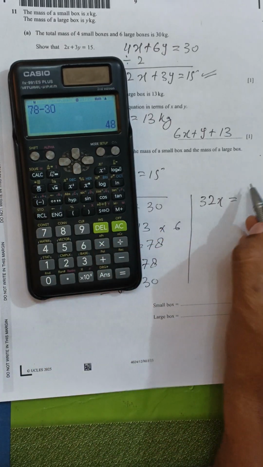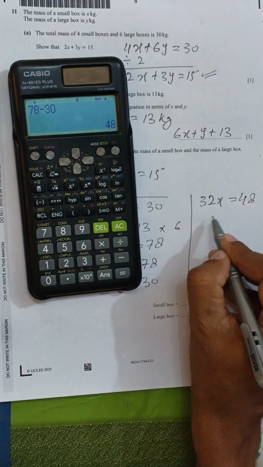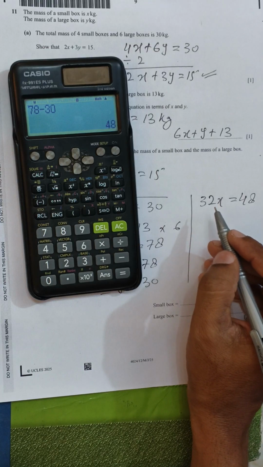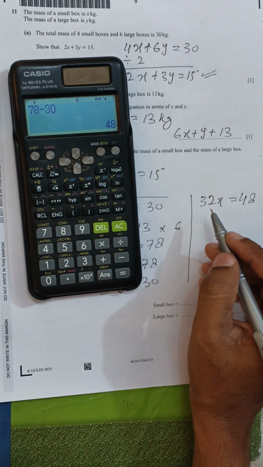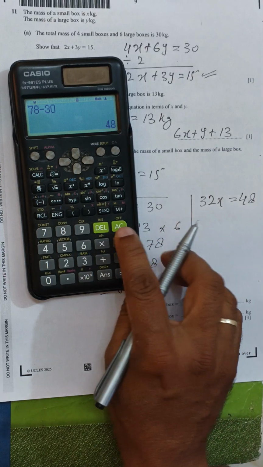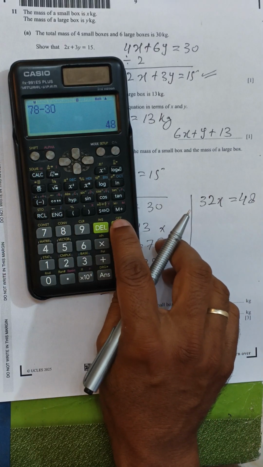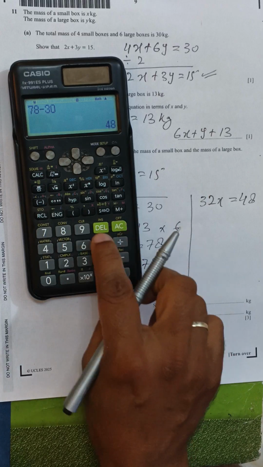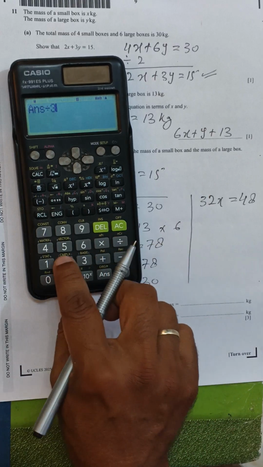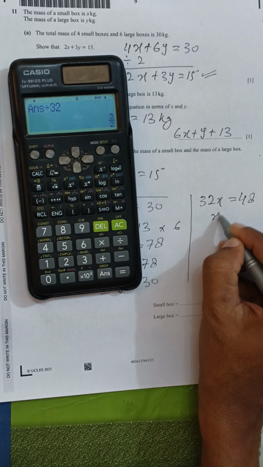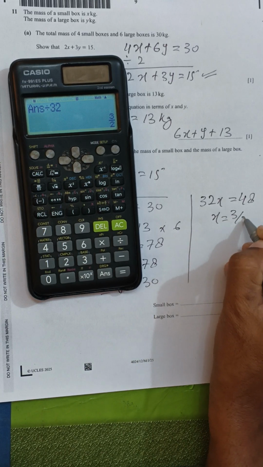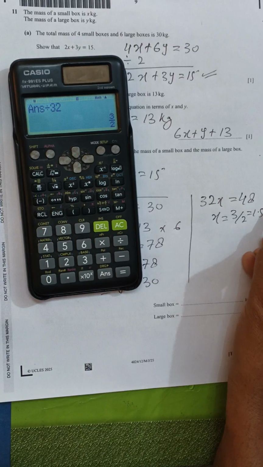So 48. So the value of x is 48 divided by 32. Okay, so x equal to 3 upon 2, that is equal to 1.5.